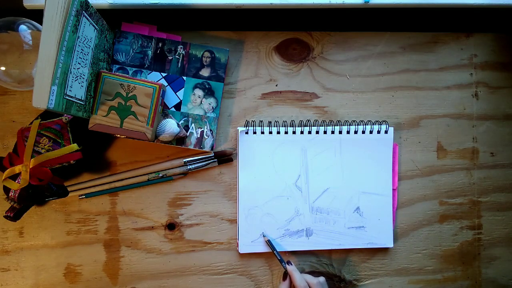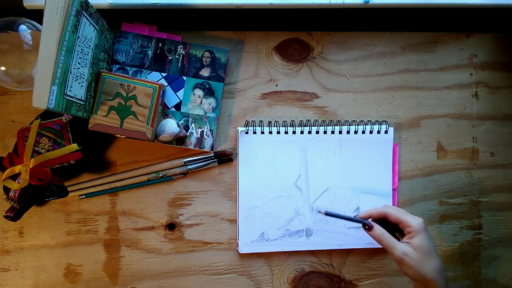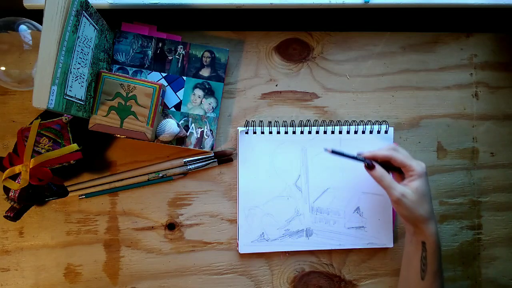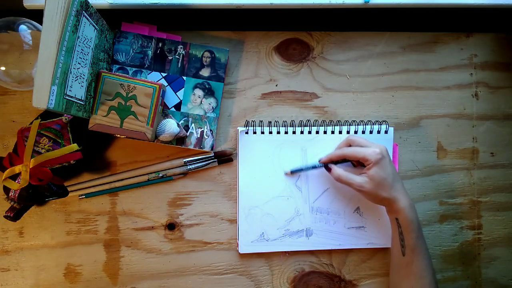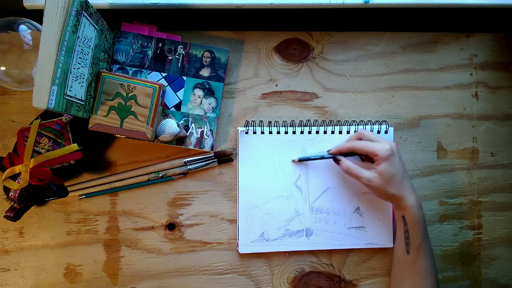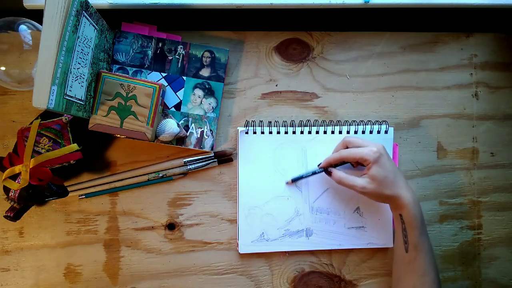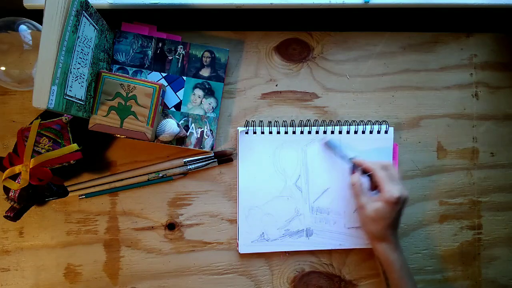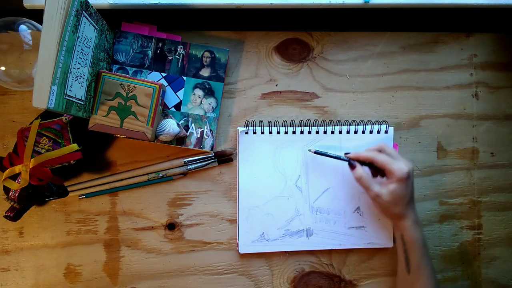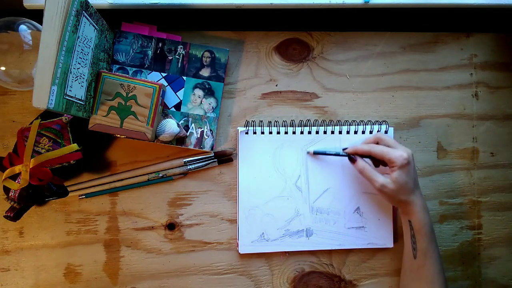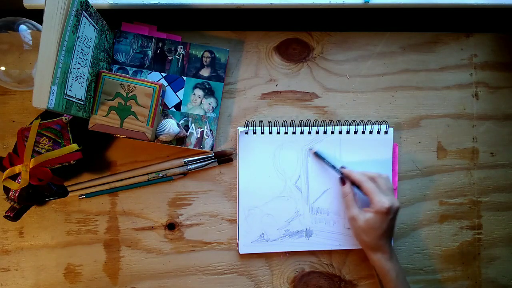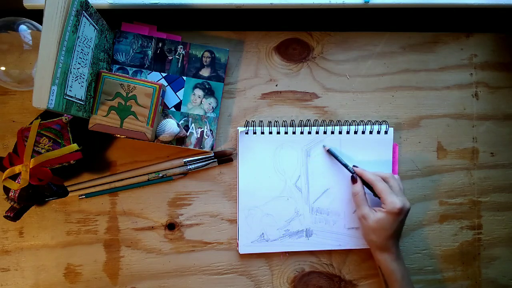I find that adding in the darkest shadows helps a lot first. So then you keep going and you keep going. Add one value to each object at a time. I'm not going to do the whole thing in this video because you would be with me all day. But I just want to emphasize the key points. One shape, one value at a time.